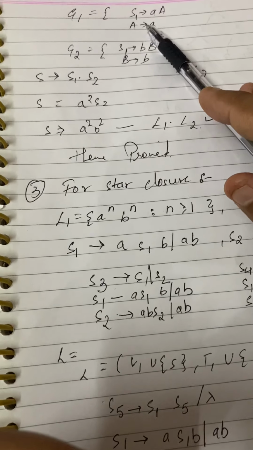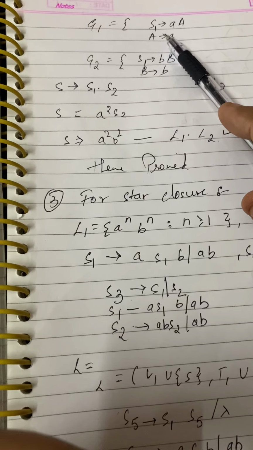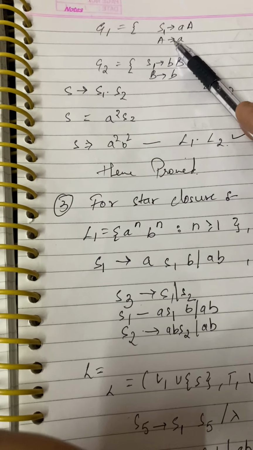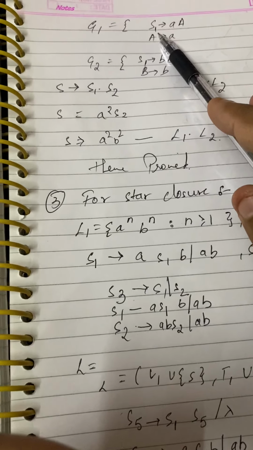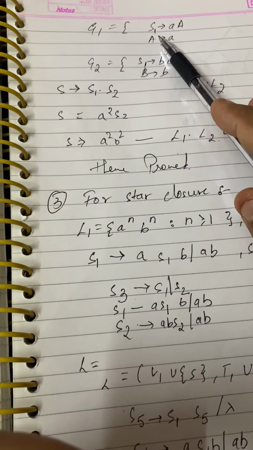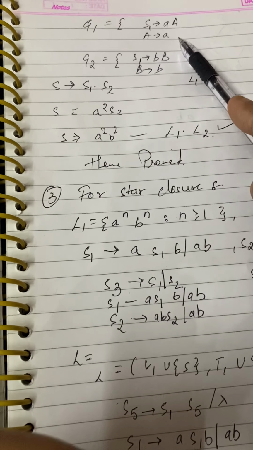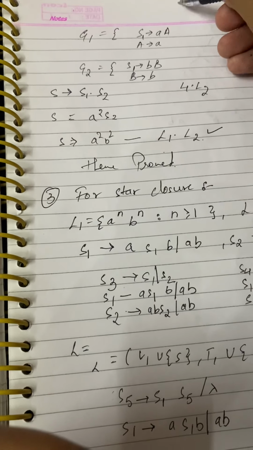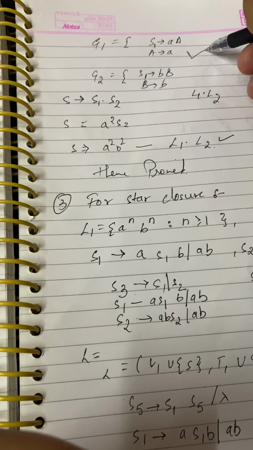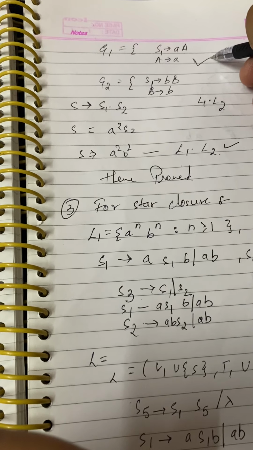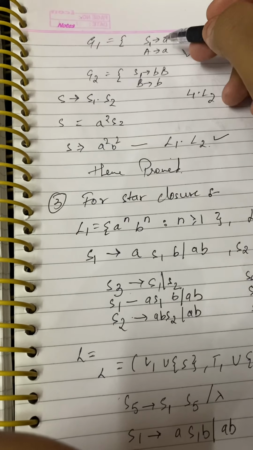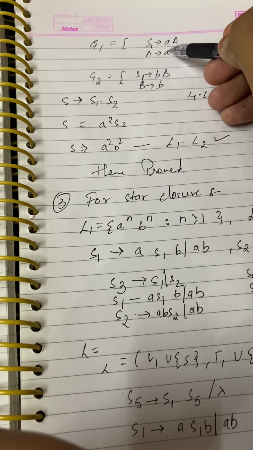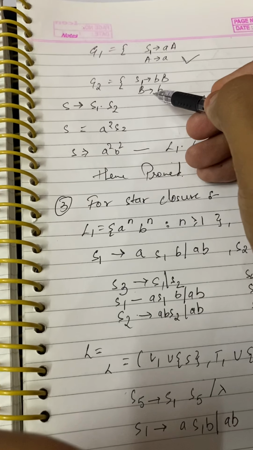Considering an example grammar G1, S derives AA and A derives A. So is it a CFL? Yes, it is a CFL. This CFG will generate a to the power n.